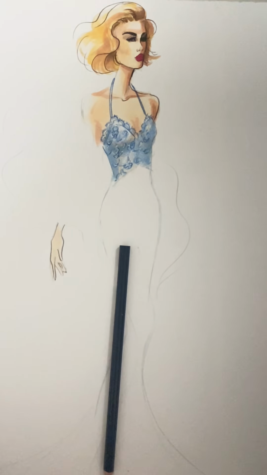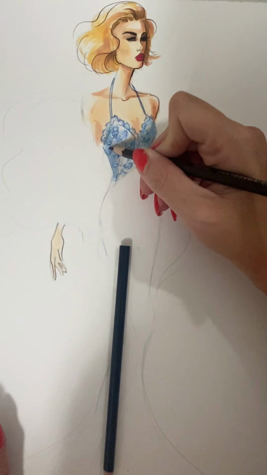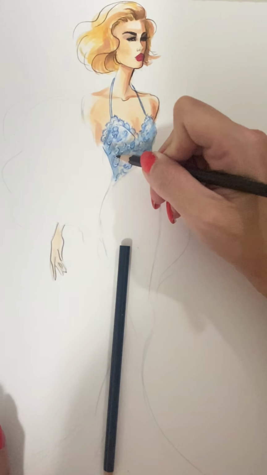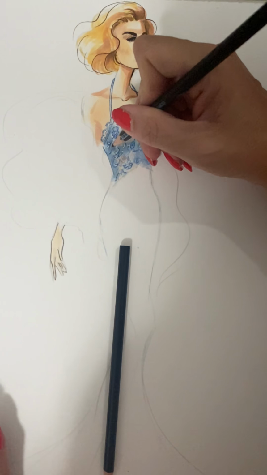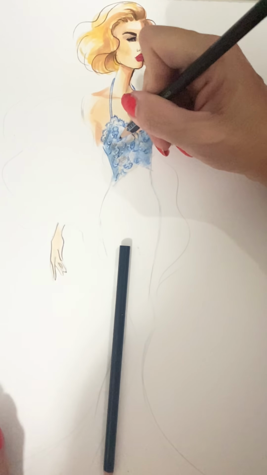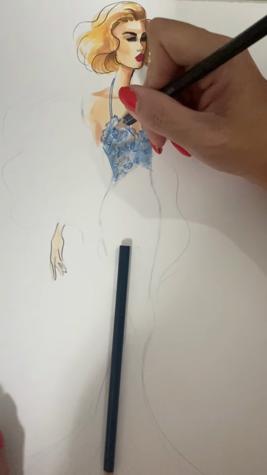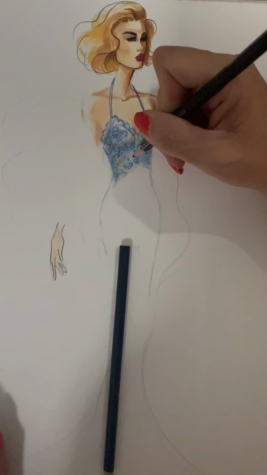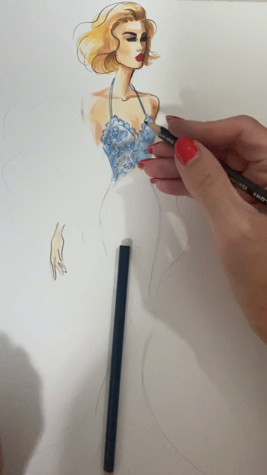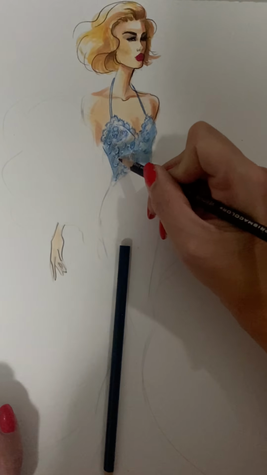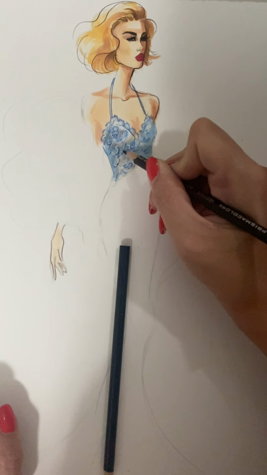And if I want to emphasize a little bit more that tulle mesh, I can go in and just slightly emphasize the under texture, so it will read. Sometimes you will have more of a raised texture on your lace.